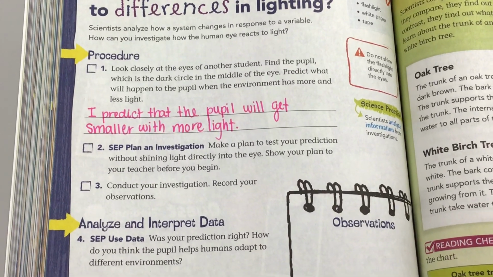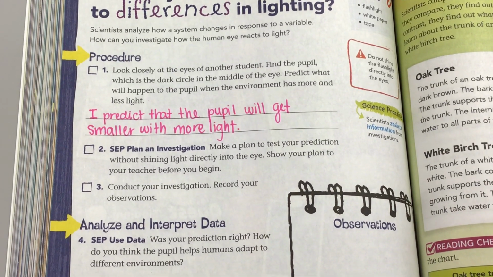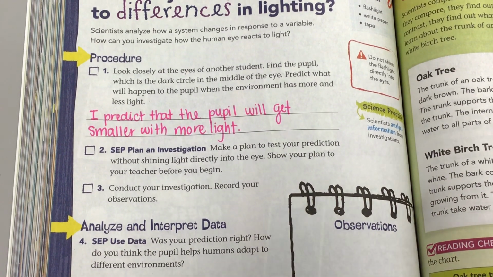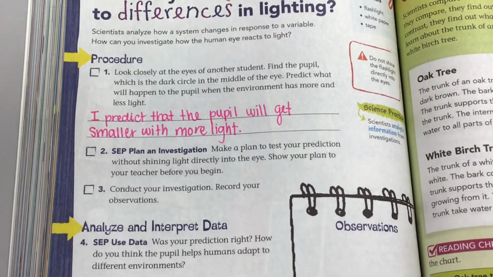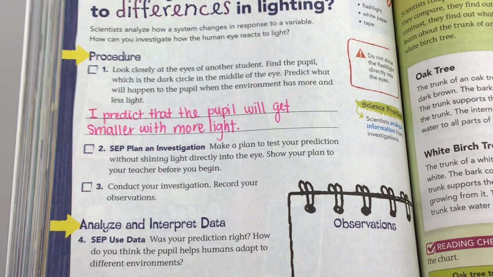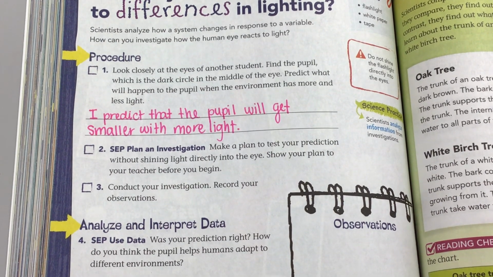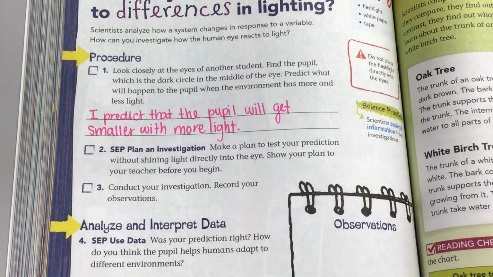Okay, class. I need some very realistic and logical plans on how we can test our hypothesis. Eloise? We can turn on the lights and turn them back off.